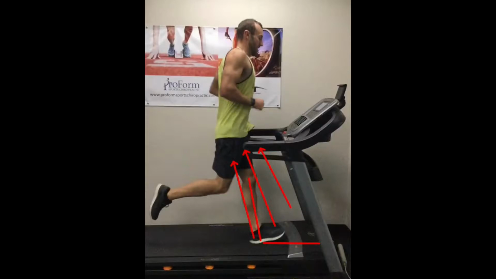So after we looked at the video here, I just asked him, hey, is it your left knee that's bothering you? And he said yes. So that is a pretty good sign that we're on the right path into how to help with his knee pain. So one of the things that we're going to be working on is getting that foot strike a little bit closer to his body.